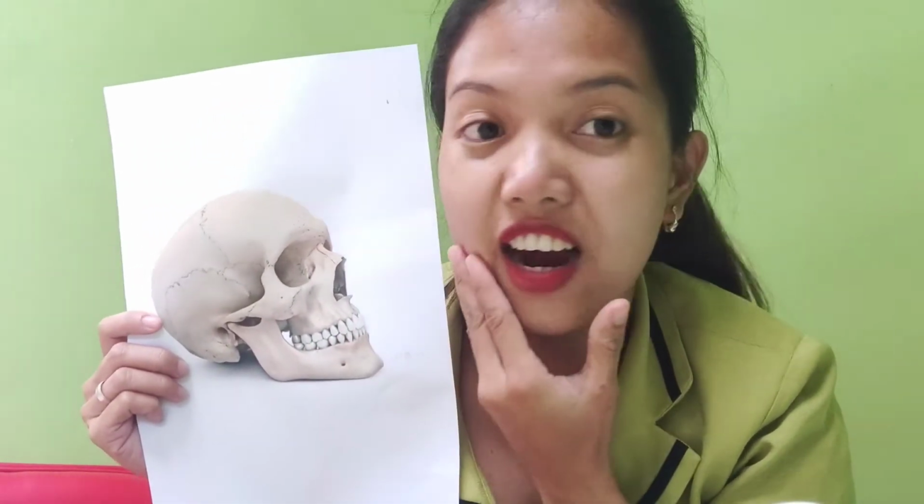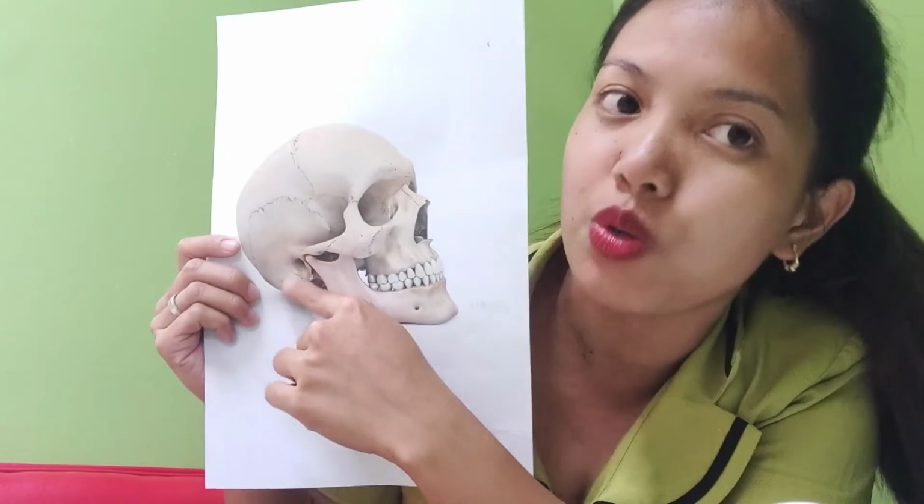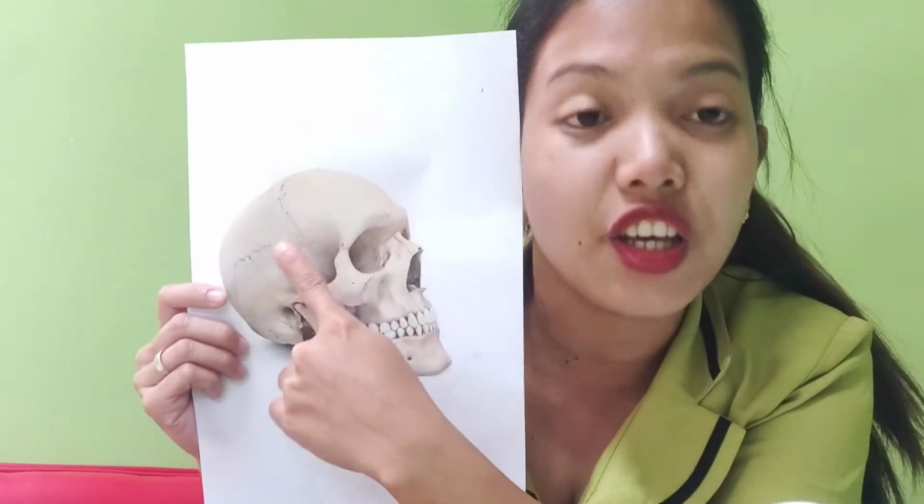And through the bone, which is the skull, it protects the brain. And also, in our face, nandito yun, di ba? Si mandible. So, this picture shows the skull, the human skull. So, hindi ito bungo ng dog, ha? Or hindi ito bungo ng cat. So, this is the human skull.